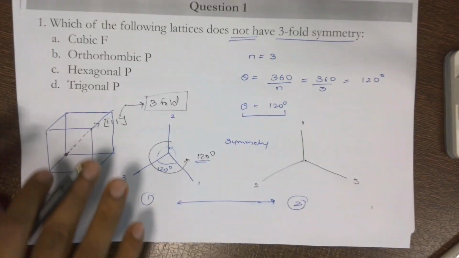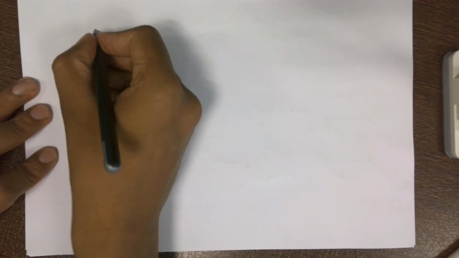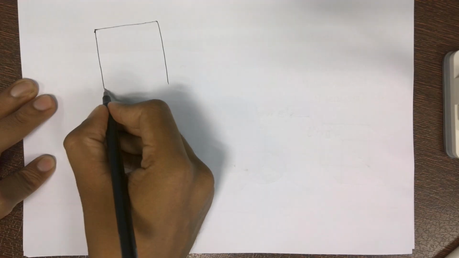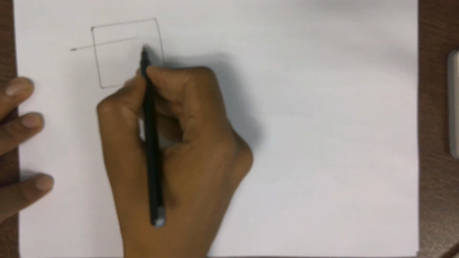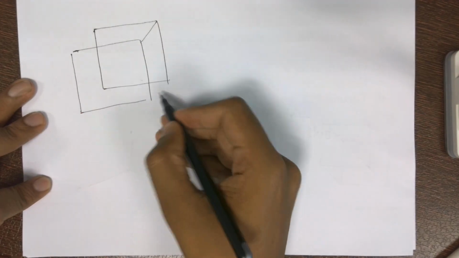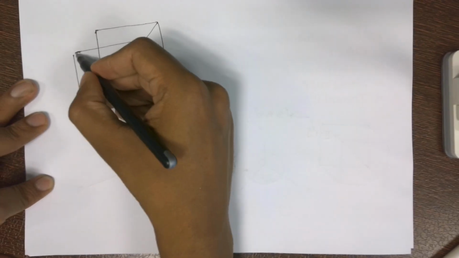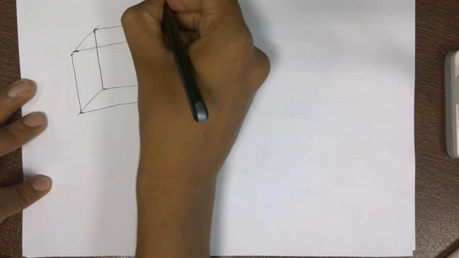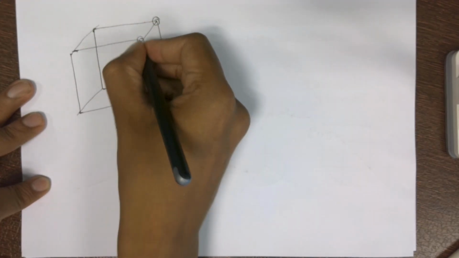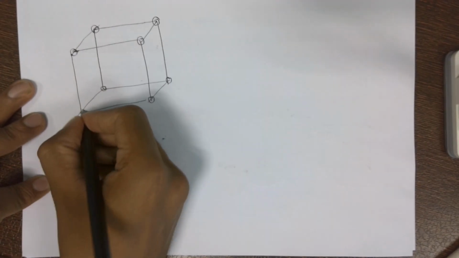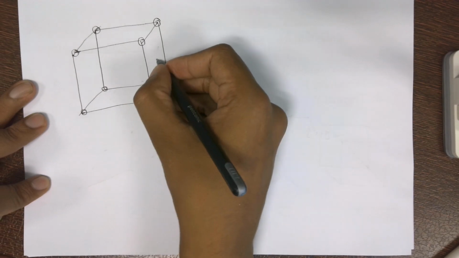Let's see this cube in much more detail. Since it is cubic and centered, the atoms will be there at the corners. Along with the corners, we'll have an atom at the face center.